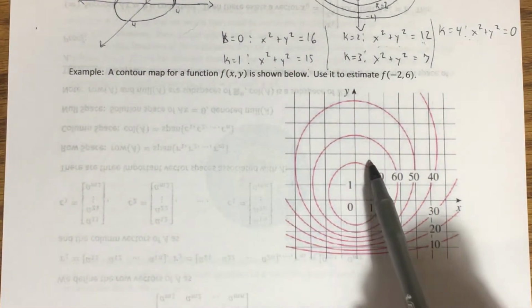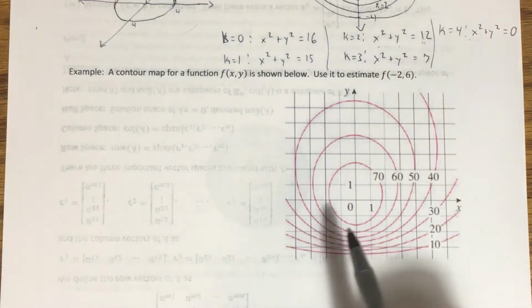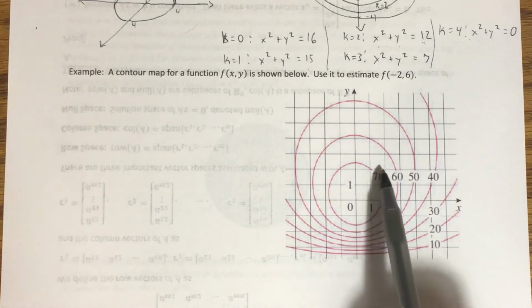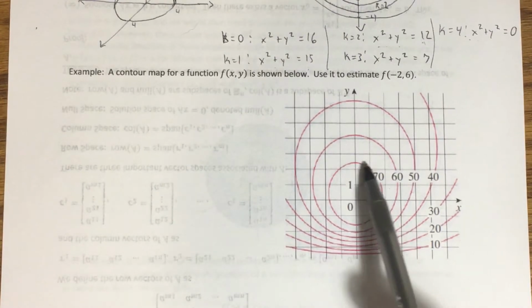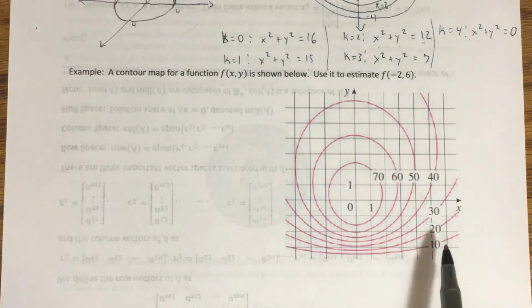So remember, these little red curves that you're seeing here are level curves for a function. They correspond to the z value, or the output of this function, at whatever points in the xy plane they intersect, or they contain.